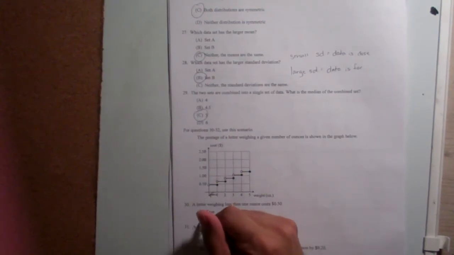So this is a true or a false statement. The value for this actually is 45 cents. Okay, so not too much off. 45 cents. So not too much math here. Just analyzing a graph. That's all we're doing here. Okay, so for 31, a letter weighing exactly 3 ounces. I'm going to underline 3 ounces. That's important here. Costs $1.05.